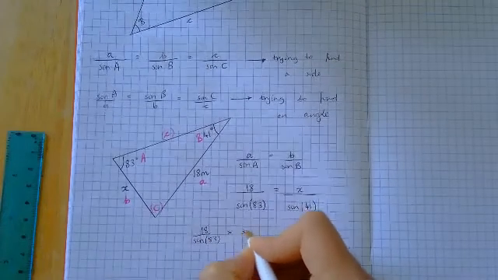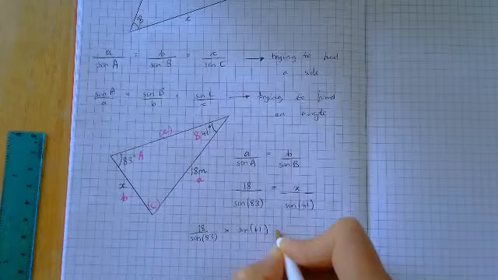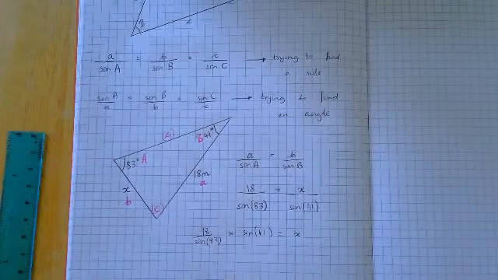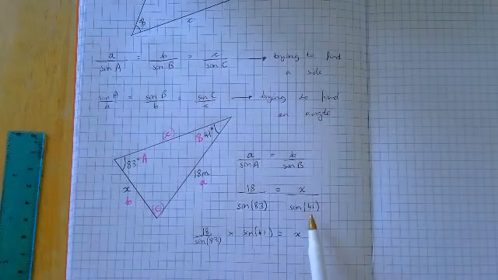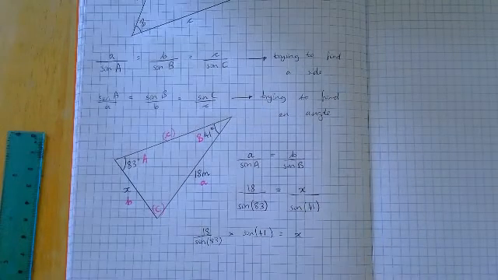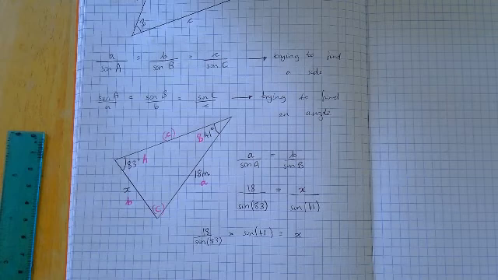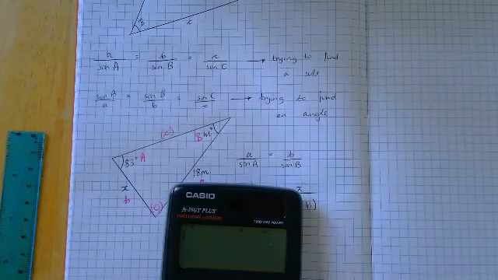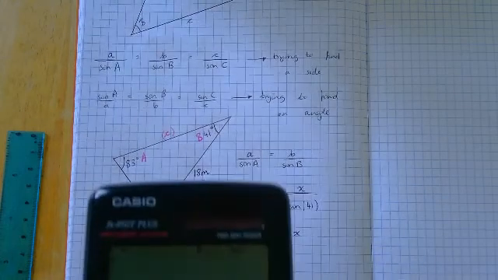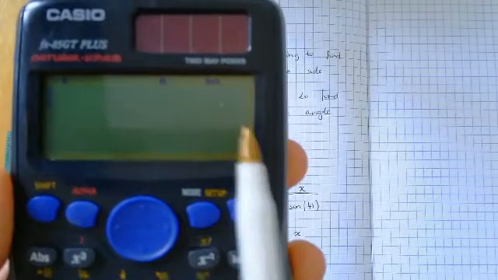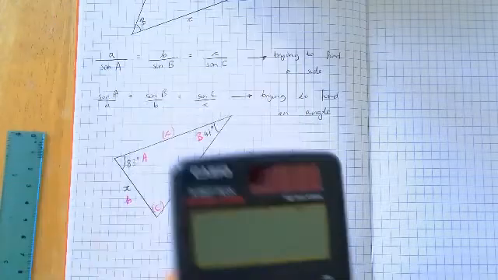So I'm going to have 18 over sine 83 times sine 41. And that's going to leave me with the x all by itself, isn't it? If I had an x over 3, you would know that you needed to times by 3 to get the x by itself. Okay?